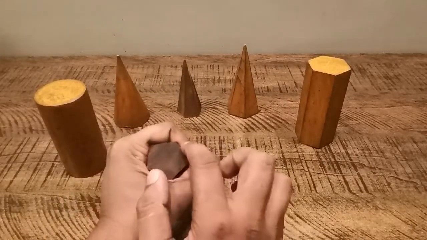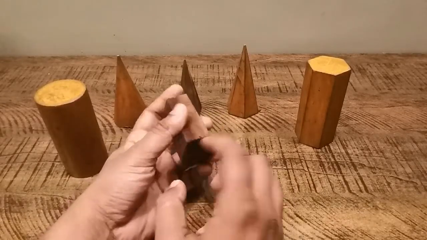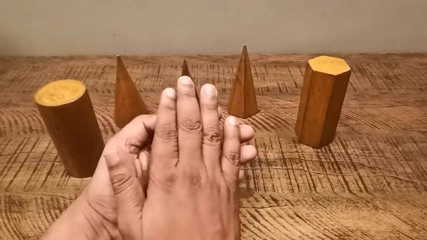It's a pentagon, so 5 points will be there up, 5 points will be there at the bottom. So 5 plus 5, 10. So 10 vertices will be there for this diagram.